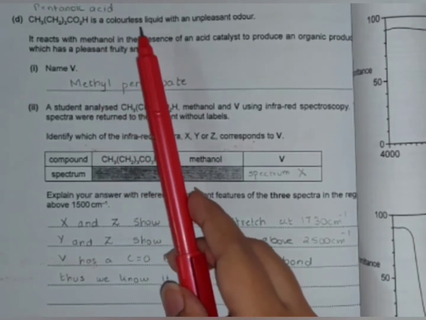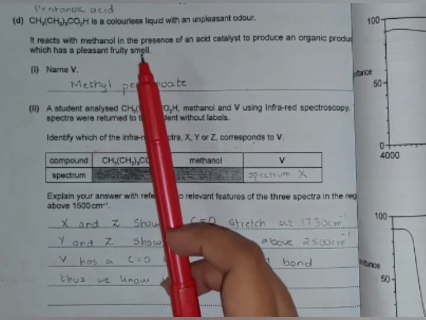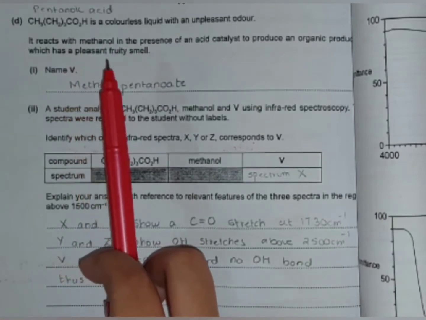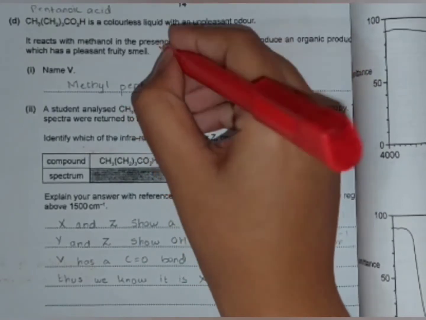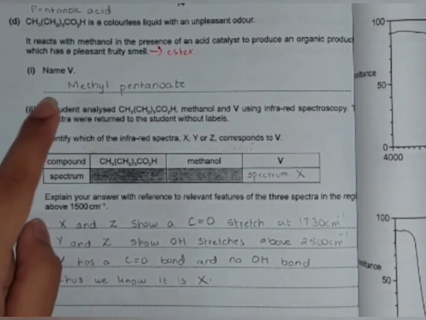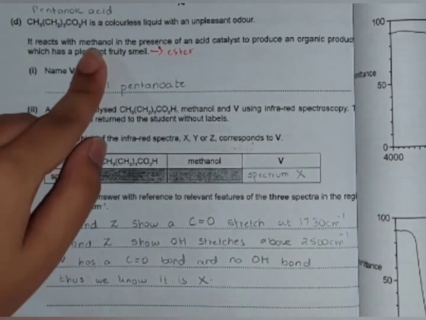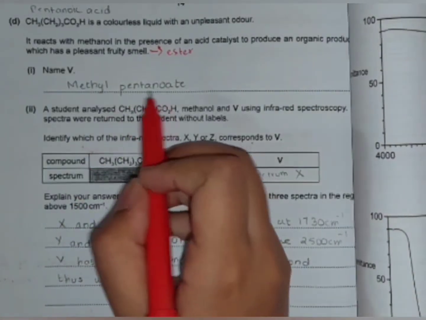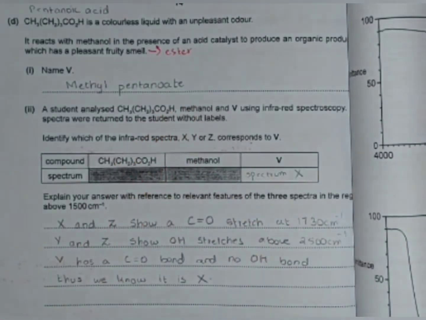Pentanoic acid is a colorless liquid with an unpleasant odor. It reacts with methanol in the presence of an acid catalyst to produce an organic product V which has a pleasant fruity smell. Whenever you see a pleasant fruity smell, know that they are talking about an ester, right? Now you have to name V. The first part will come from the alcohol, which is methanol, so it will become methyl, right? And then the last part would come from the carboxylic acid, which is pentanoic acid, so pentanoate.